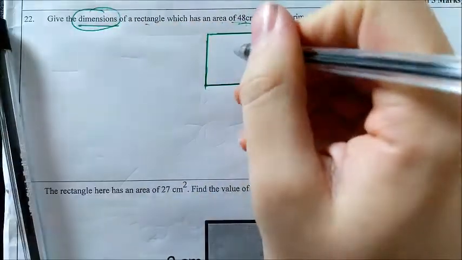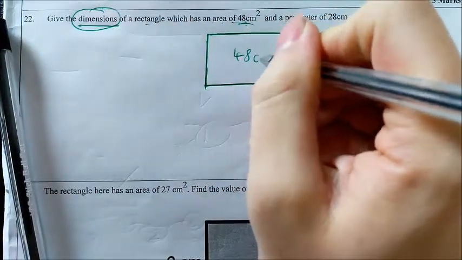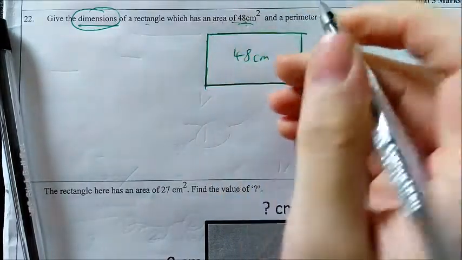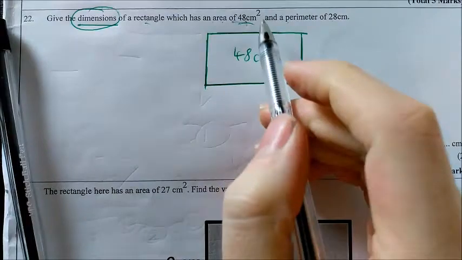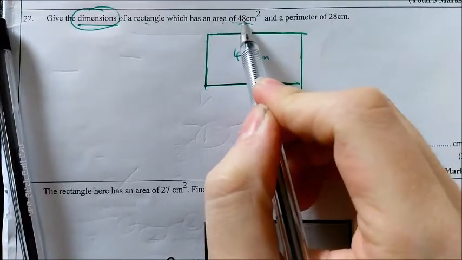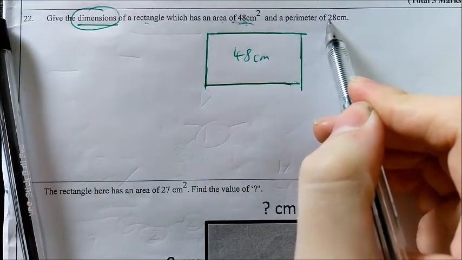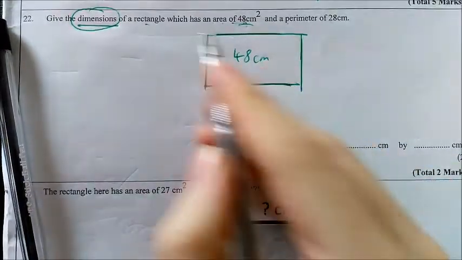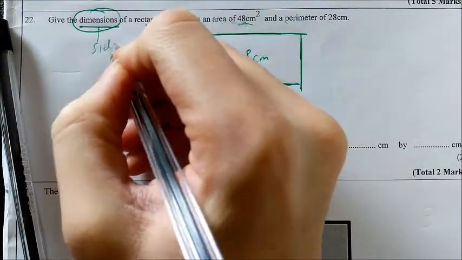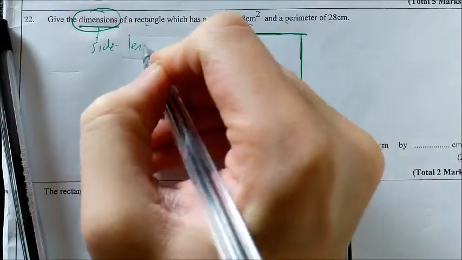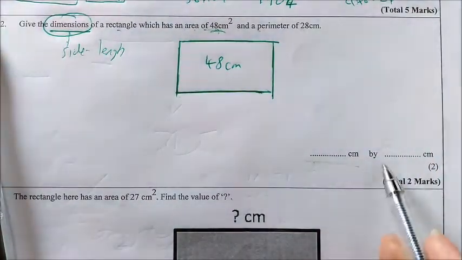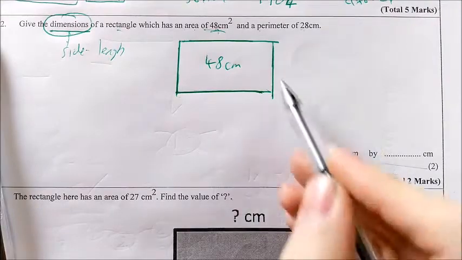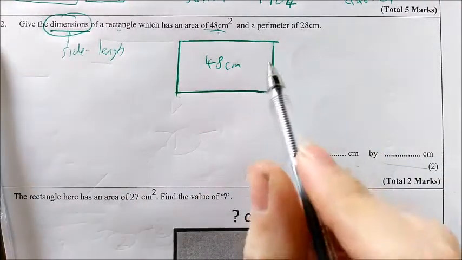So thinking about that, my area is 48 centimeters squared. Now, with these two ones, I need to pick one method. I can pick an approach. I know the information is that this has an area of 48, and this is a perimeter of 28, and I want to find the side lengths. All this means side lengths of this rectangle. And you can see it in the question, right? It says centimeter by centimeter. It just wants the side lengths together.